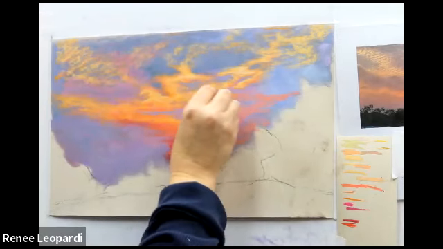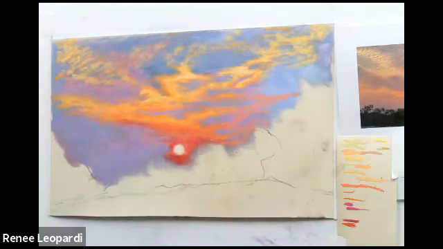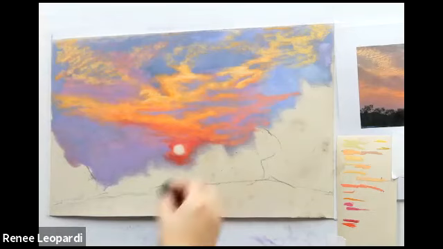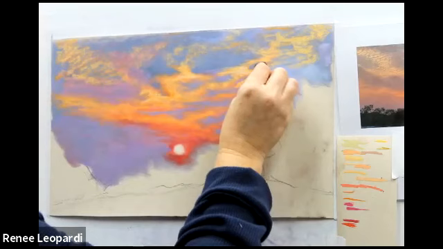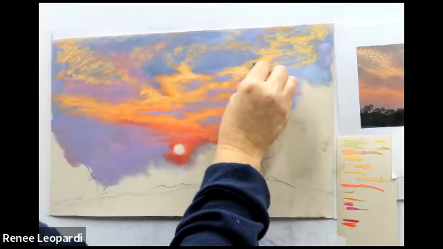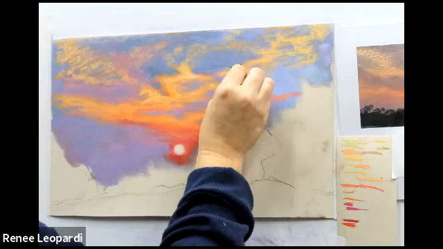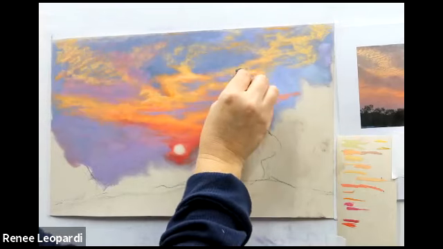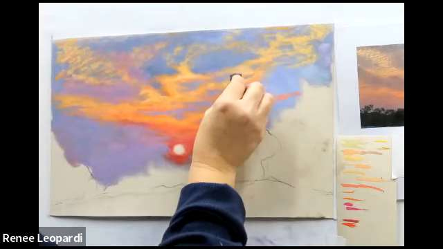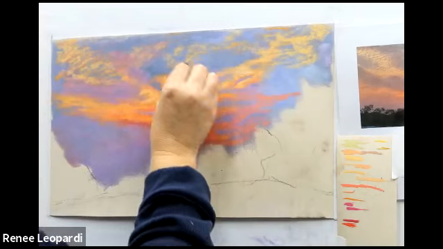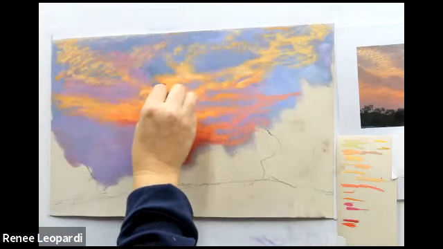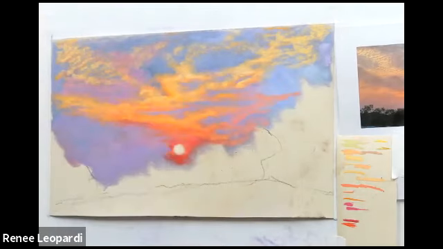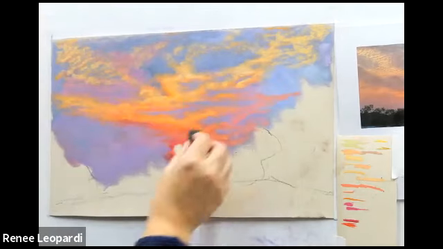So right now I'm just softly moving things around with some pipe insulation, just softening some of it, maybe blending a little bit of it, just a gentle kind of movement. Get rid of some of the harder edges that I had created. Gives a little bit of a feathering in some locations.